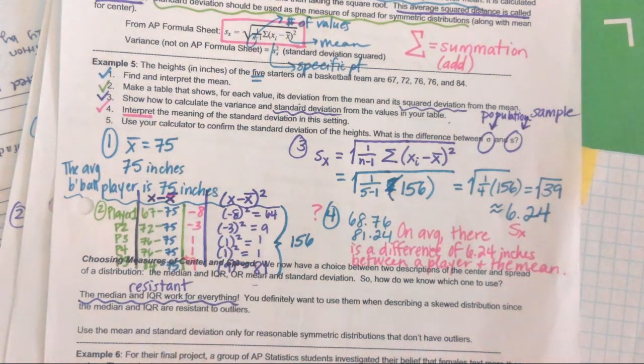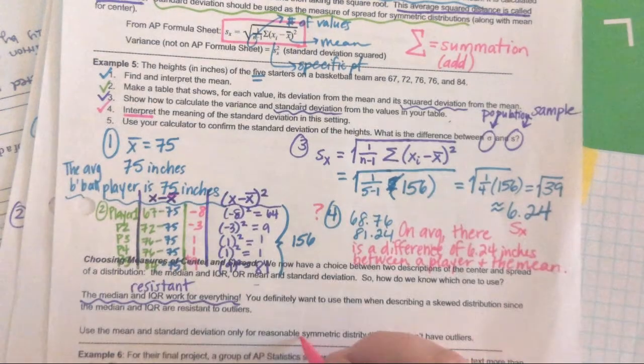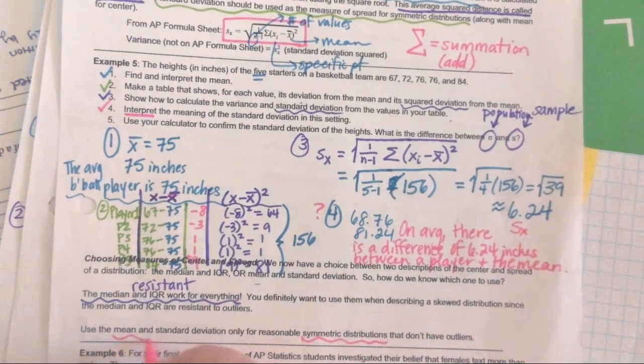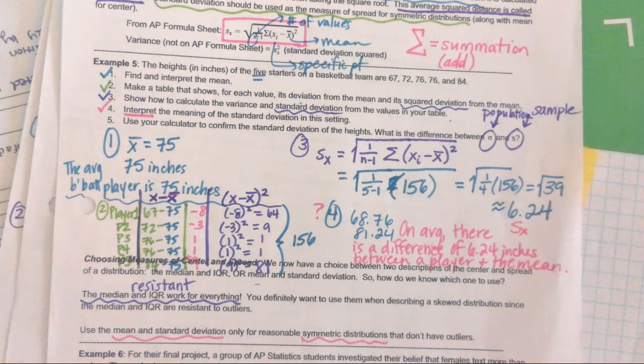However, if you already know that your data is symmetric, the mean and the standard deviation are better. So for the love, look at the spread of your data first. Decide, is it skewed left, skewed right, symmetric, etc.